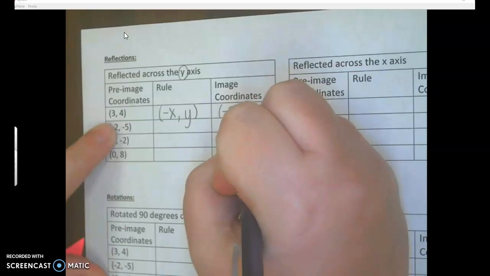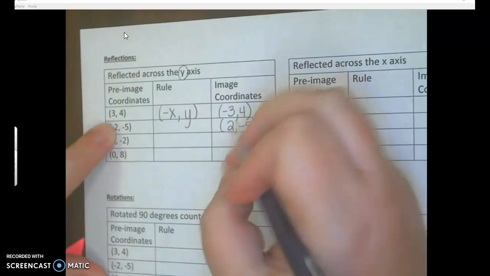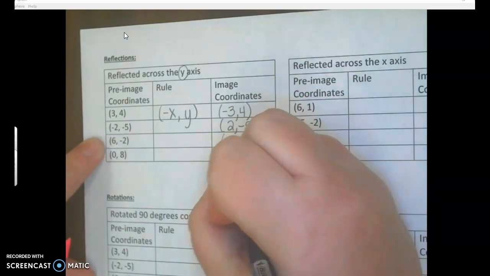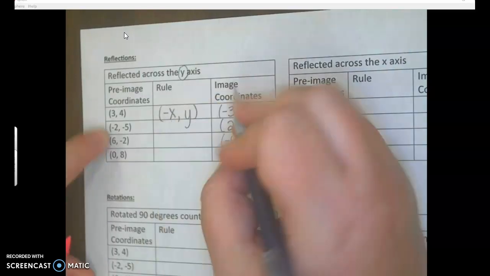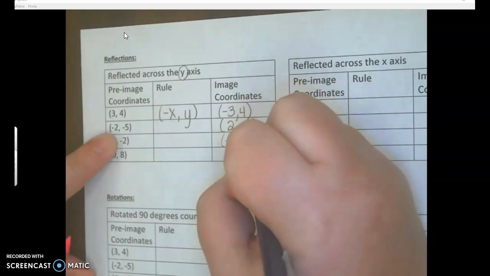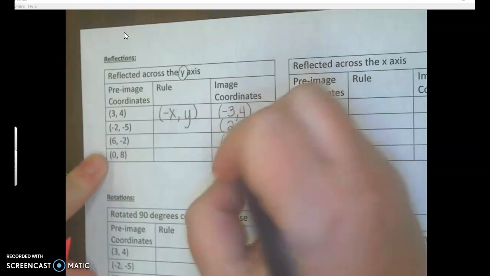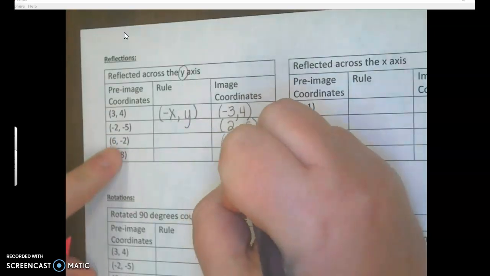My y stays negative 5. My 6 becomes a negative 6 because I want its opposite, and y stays the same. The opposite of 0 is just 0, and my y stays the same.